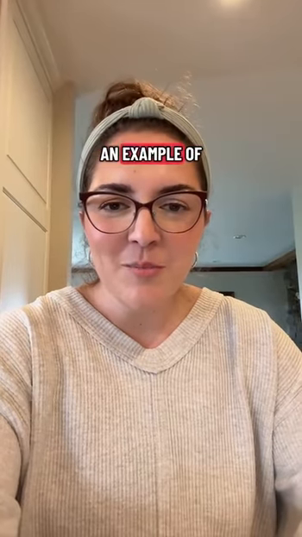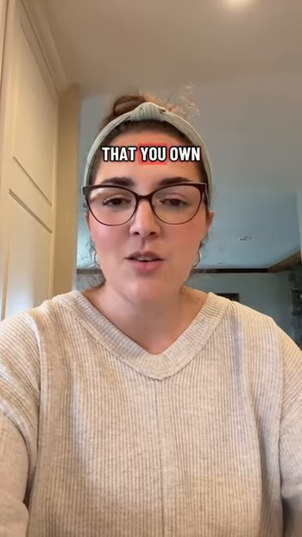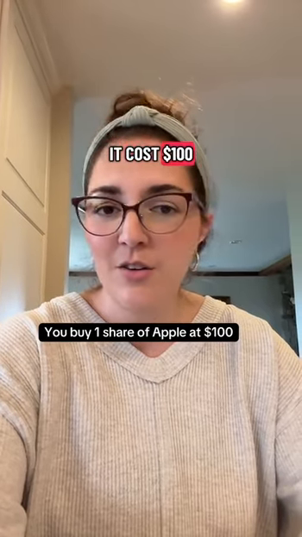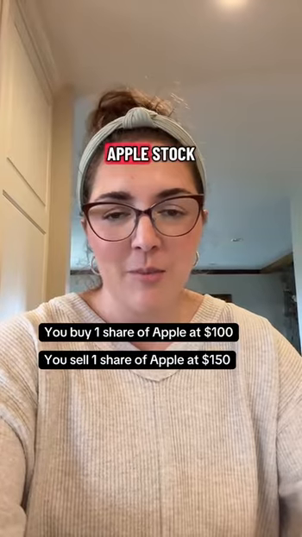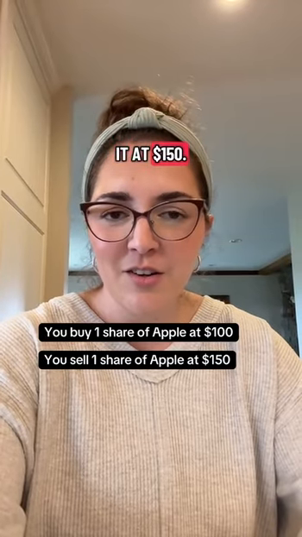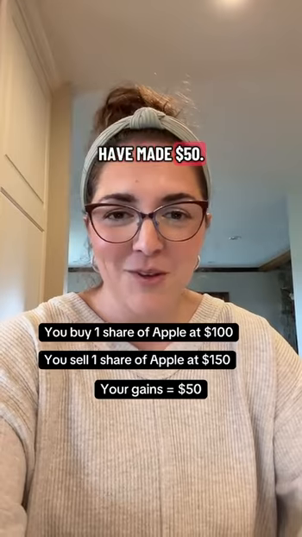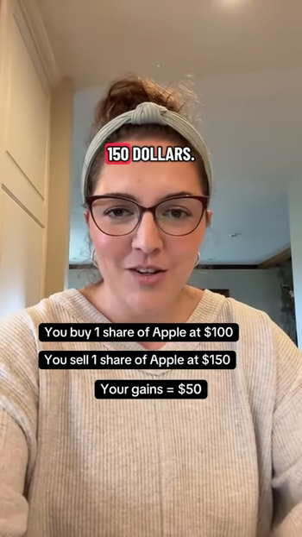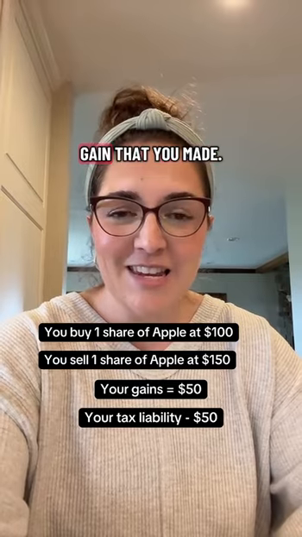Let's look at an example of if you make money in the stock market. So let's say that you own one share of Apple stock and it costs $100 to buy. Now, let's say you sell that one share of Apple stock and you're selling it at $150. So congratulations, you have made $50, but you will not pay taxes on that full $150. You will only pay taxes on the $50 gain that you made.